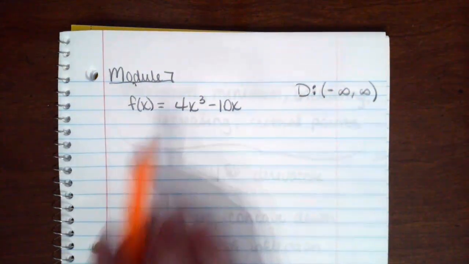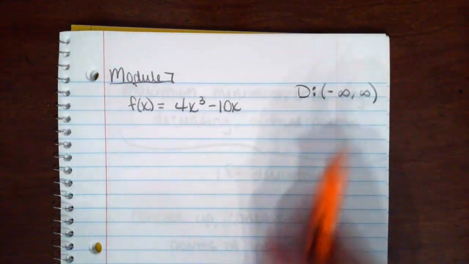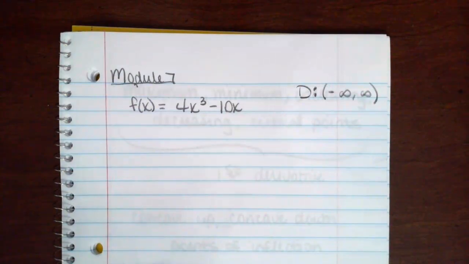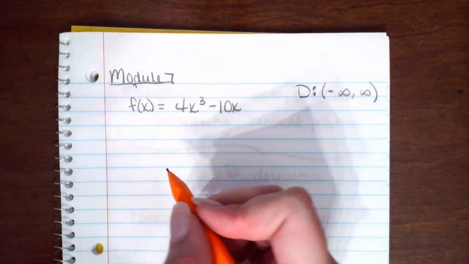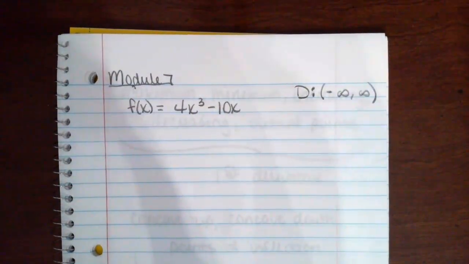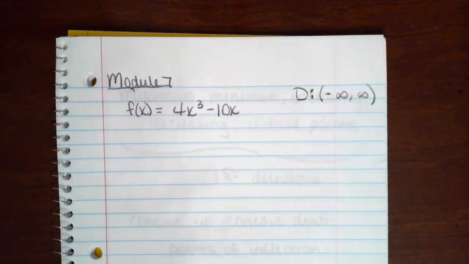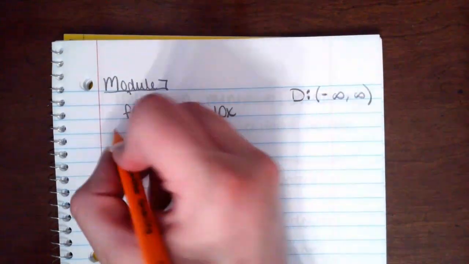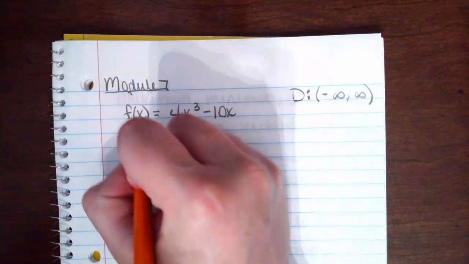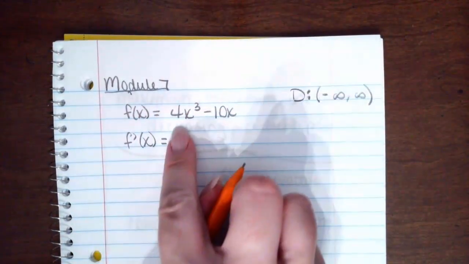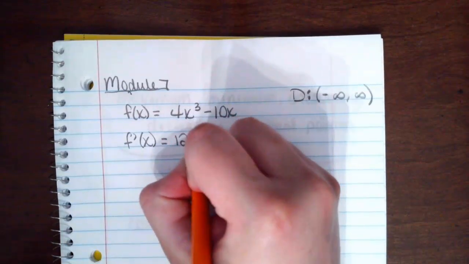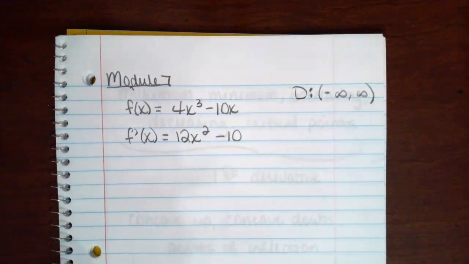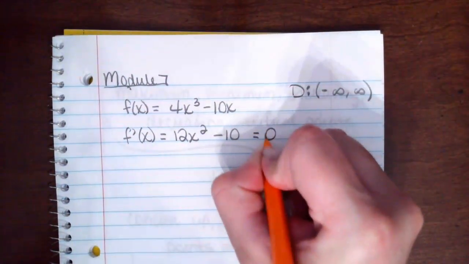Okay? So let's go back to what we were working on. If I have 4x to the third minus 10x, the first thing I look at is domain. So my domain is from negative infinity to positive infinity. It's all real numbers. The second thing I do is determine how many derivatives to take. When I say that I want to know its maximums and minimums, that tells me first derivative. So my first derivative is going to be what? 12x squared minus 10. Okay, what do we do with that? We set it equal to 0.